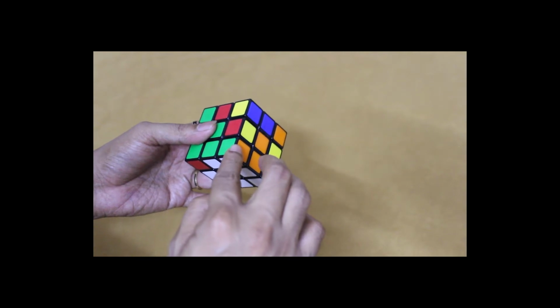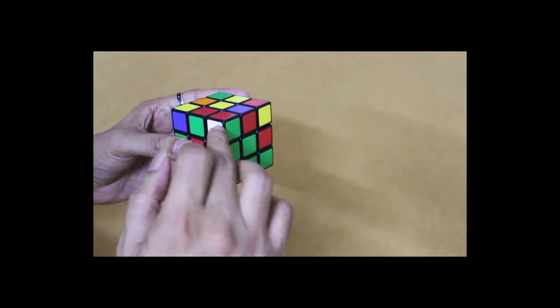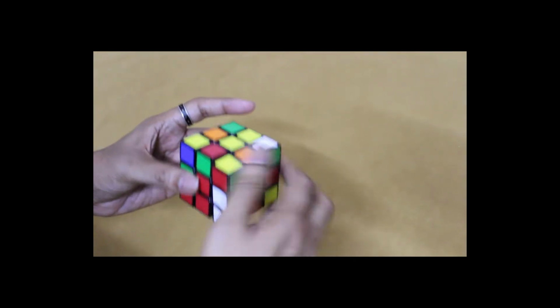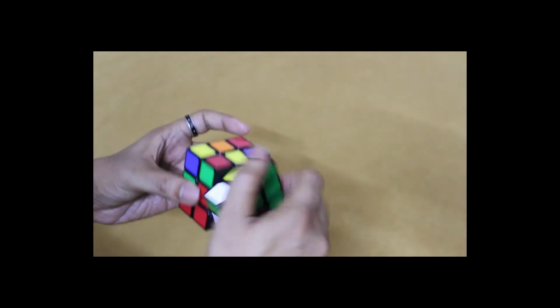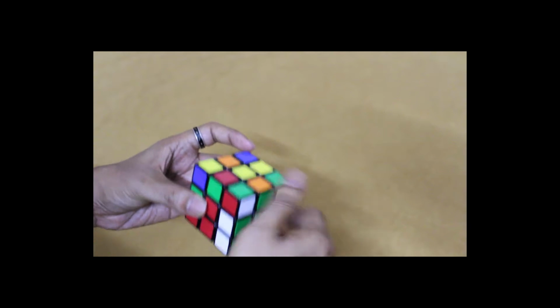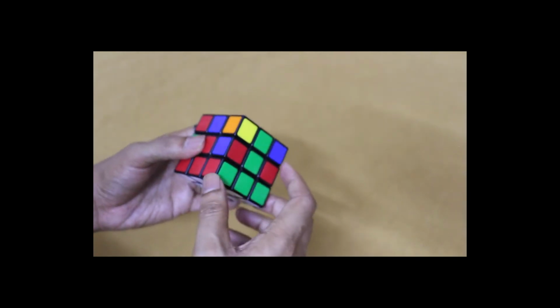See, it's matching here. Now I have one with white, green and red. It should come here, so I have to do this until it comes to this position. See, this is matching.